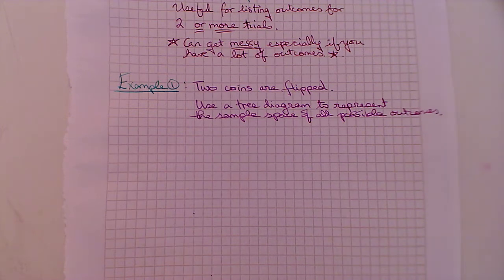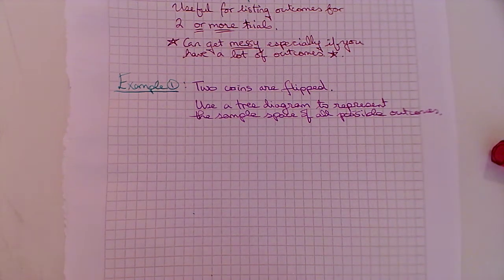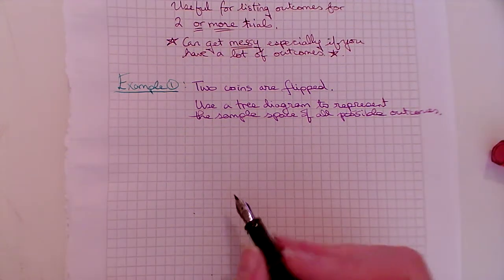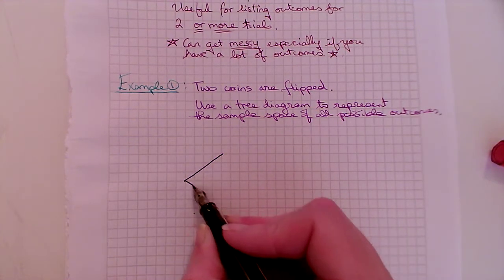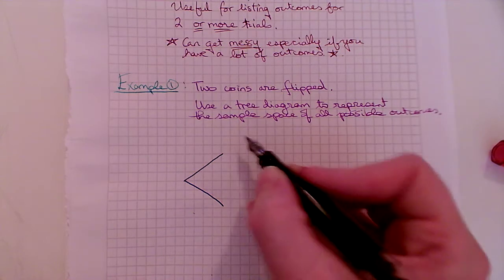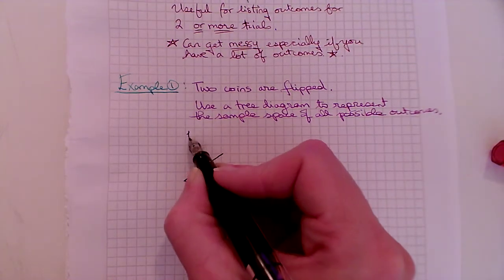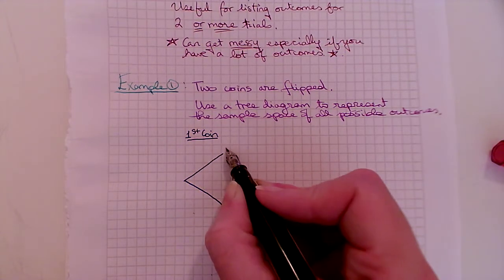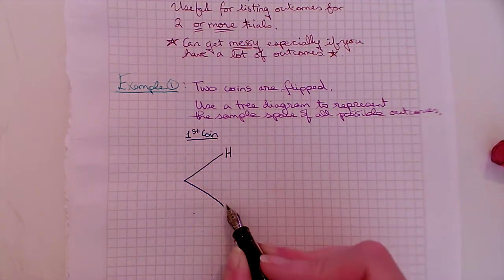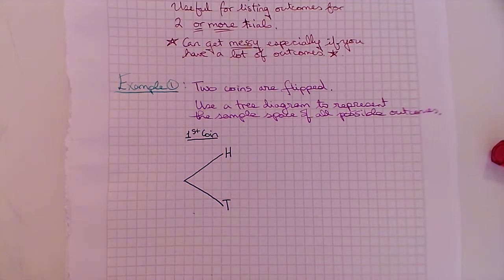Now, as the name suggests, a tree diagram involves branches and leaves. So if I'm talking about when I flip a coin, there are 2 possible outcomes. So when the first coin is flipped, there are 2 possible outcomes. Either I have heads or I have tails.